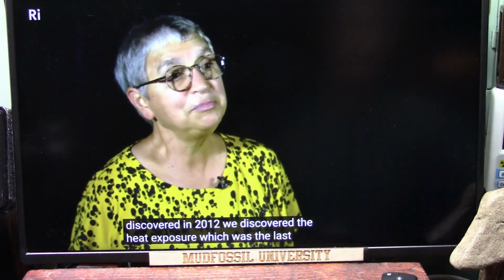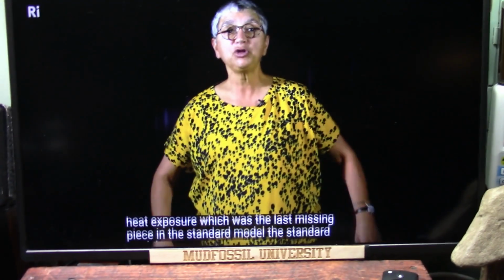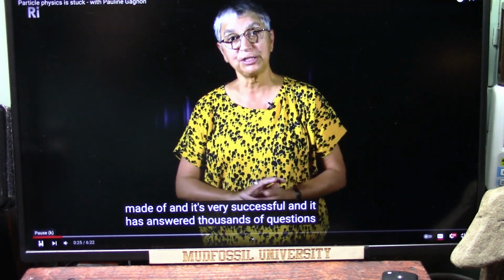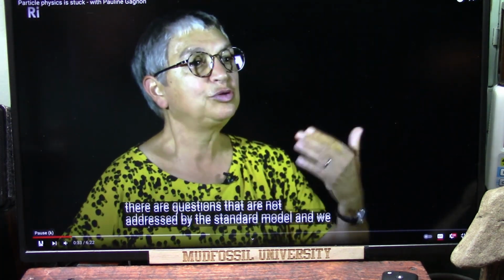Well, we discovered the Higgs boson, which was the last missing piece in the Standard Model. The Standard Model is this theoretical framework that we have now to explain what matter is made of. And it's very successful, and it has answered thousands of questions. But the problem is that now we know that there are questions that are not addressed by the Standard Model, and we need to find something else. The big question is, what is it?